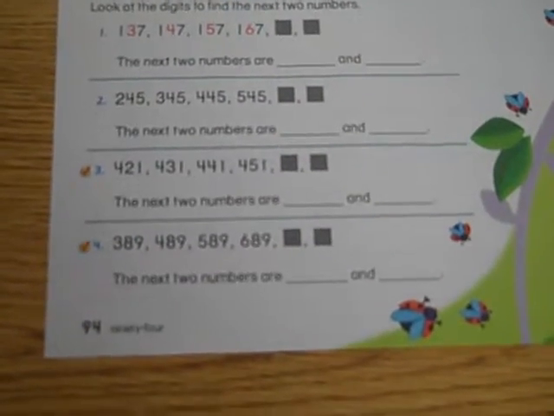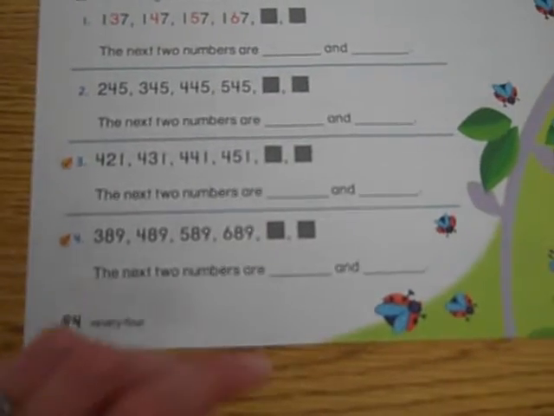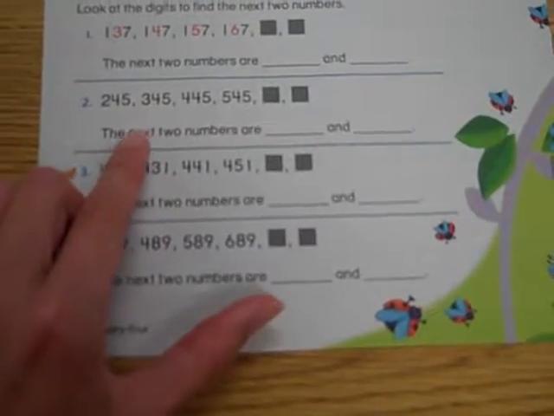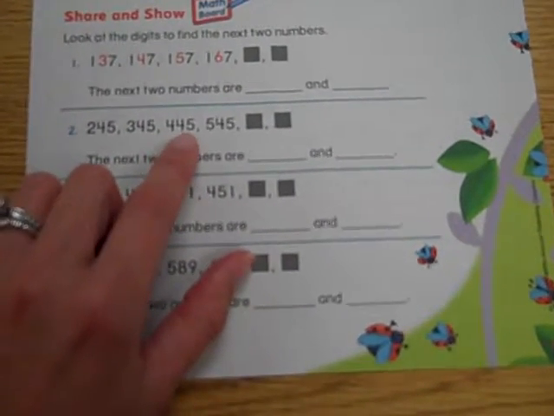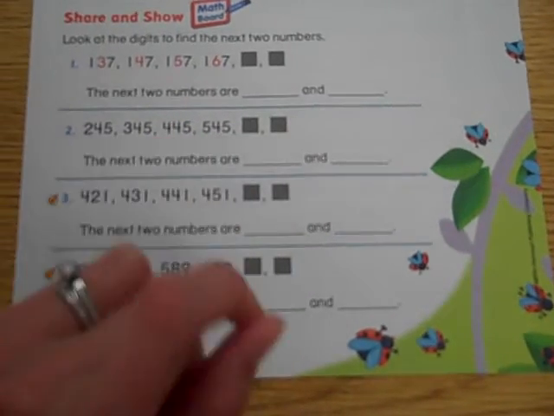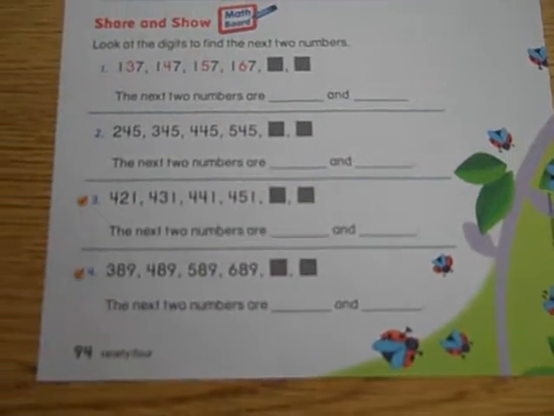Now this one doesn't have red digits, so we have to figure it out by ourselves. Let's see which ones are staying the same and which one is changing. 245, 345, 445, 545. Did you see the pattern? The 4 tens and the 5 ones stays the same. It went up by hundreds. So the next two numbers would be 645 and 745.